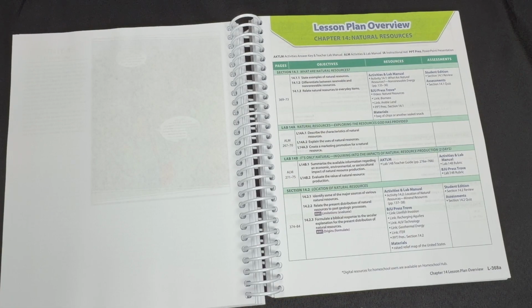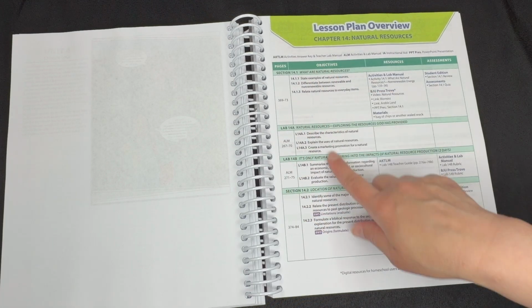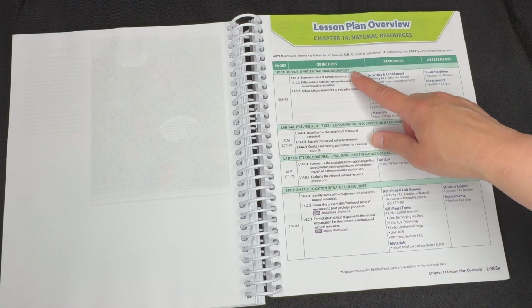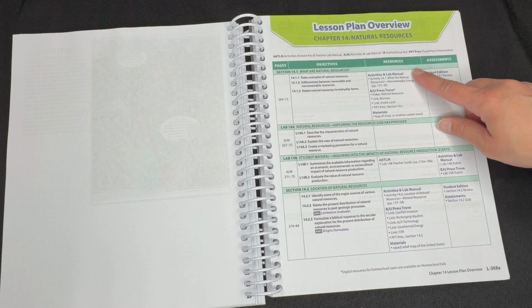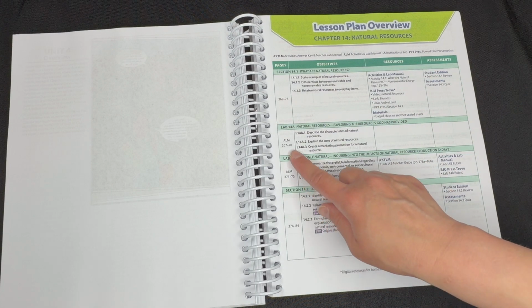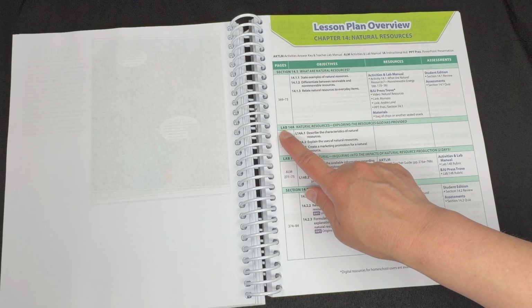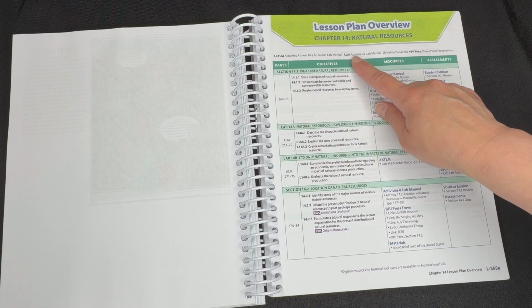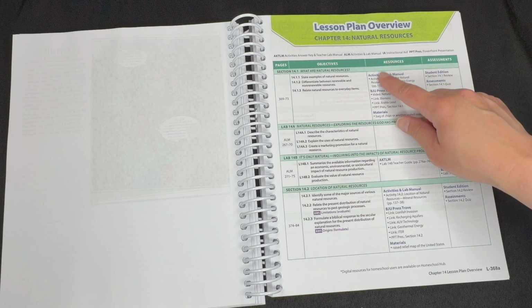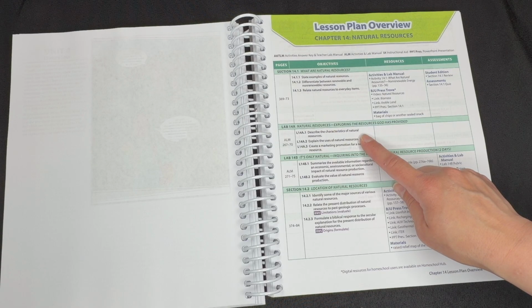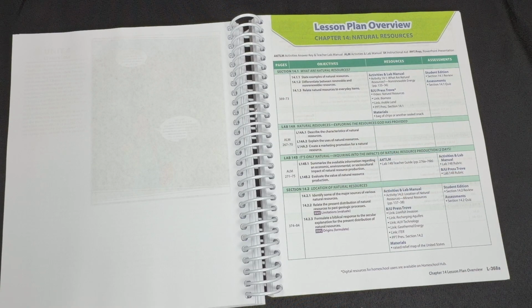Let's take a look at Chapter 14, Natural Resources. Again, in your lesson plan overview, you will have the page numbers, the objectives for the lesson, resources, and assessments. Here we see that it says Lab 14A. ALM stands for Activities and Lab Manual. This lesson will just be an activity in the Lab Manual workbook.